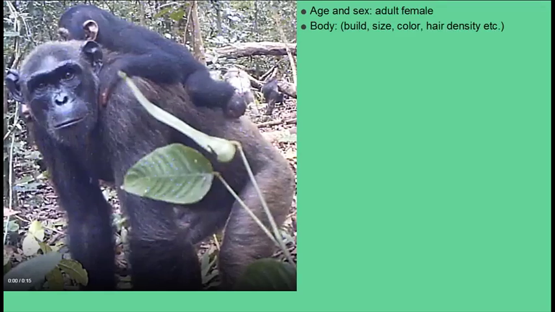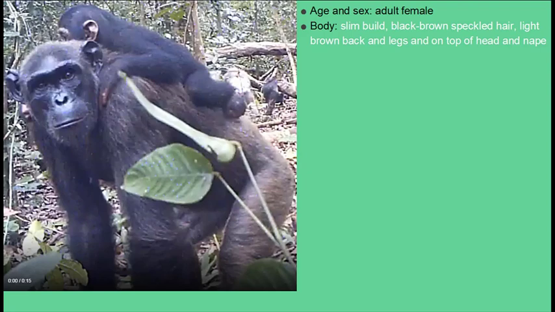A chimp's body can be described using its build, size, color, and hair density. This female has a slim build, black-brown speckled hair, light brown on her back and legs and on top of her head and nape. If you're describing a male, perhaps he has a distinctive light gray back, or maybe the hair on his back is thinning a bit.